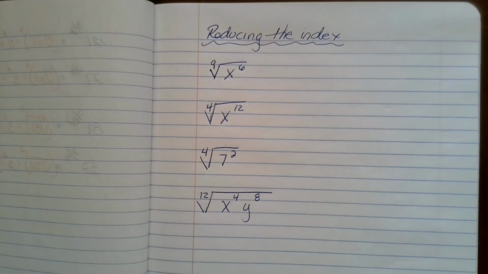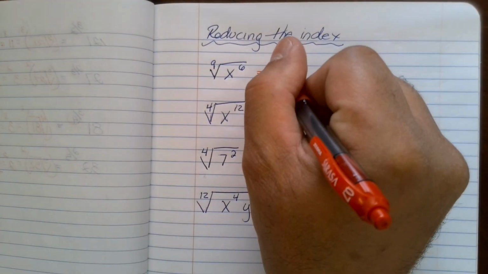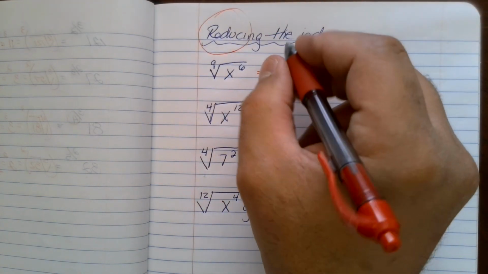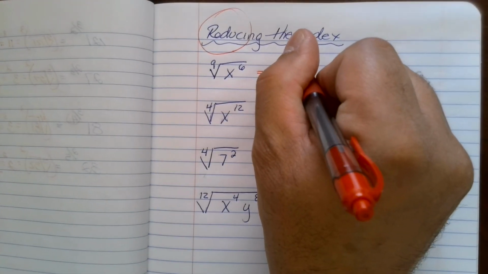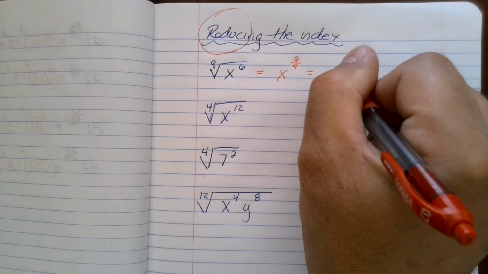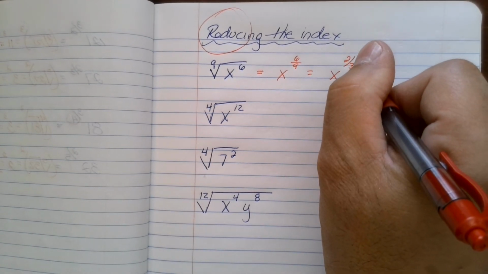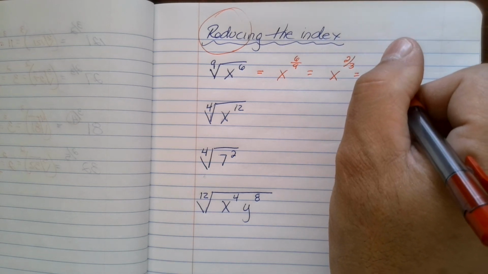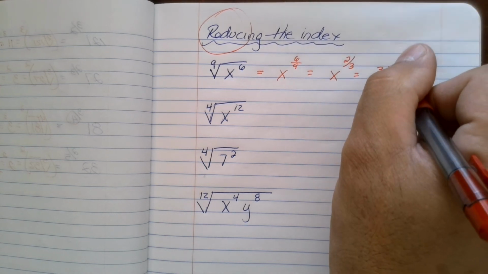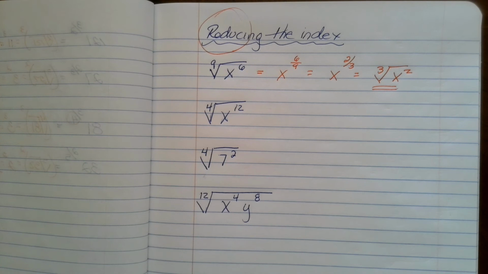In this section, they also ask you to reduce the index. So really, when you reduce the index, let's think about it logically. If I think about this fractionally, reducing makes me think of fractions anyway. So this is really 6/9, right, which could be reduced. 3 goes into the top and the bottom. So it would be x to the 2/3. So this looks like it's going to be the cube root of x squared, right? The cube root of x squared.